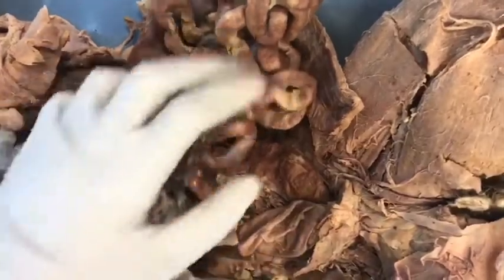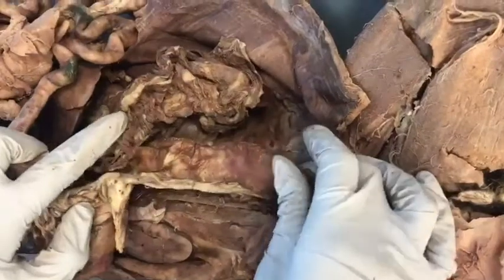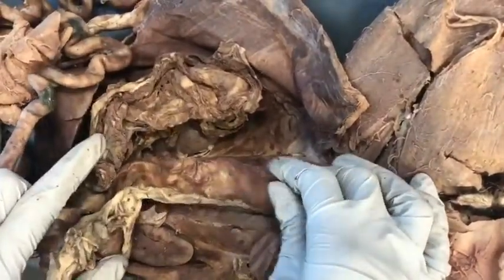We also have the descending colon deep to the large intestine, and its function is to store the remains of the digested food that will be emptied into the rectum.